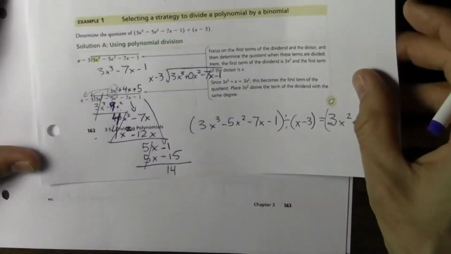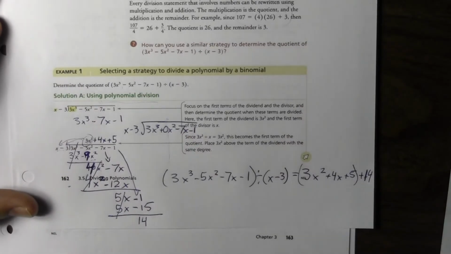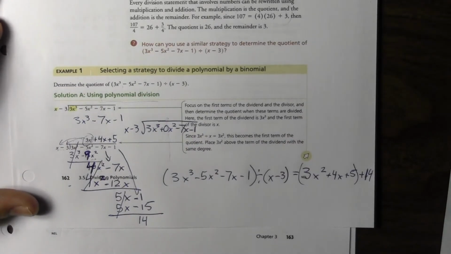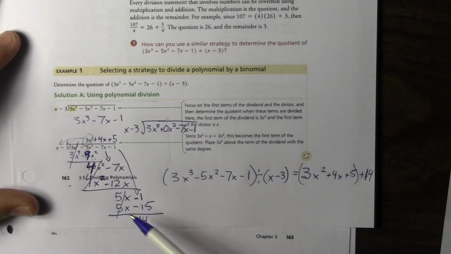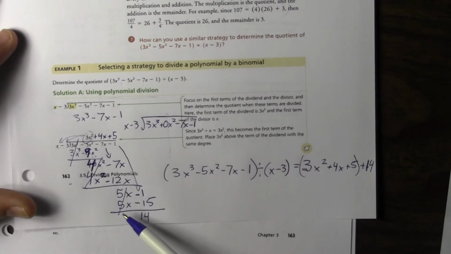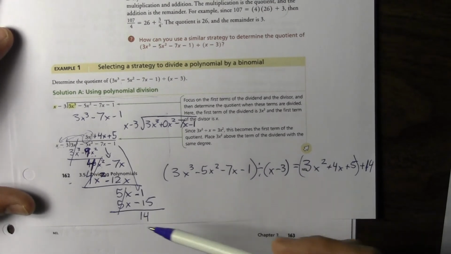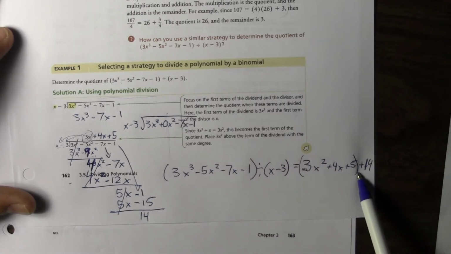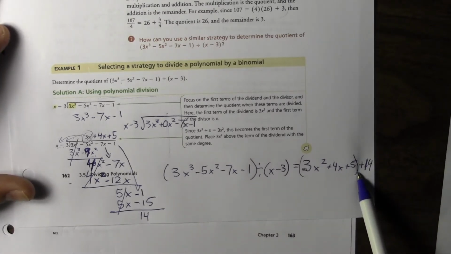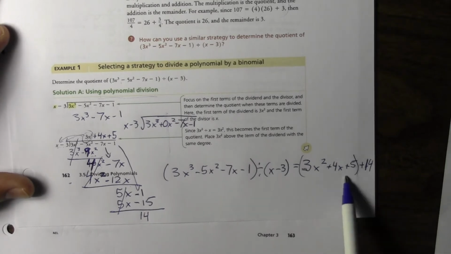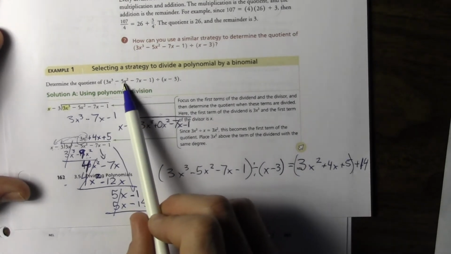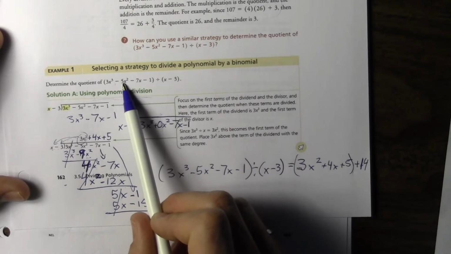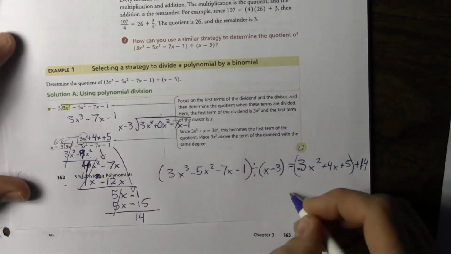You don't add the positive 5 and the positive 14. Why don't you add the positive 5 and the positive 14 on your final answer here? Plus 19? Yeah, you could. But then if I expand this, I'm going to get back to this, right? You can't just put it in because... No, you could. Yeah, you could.